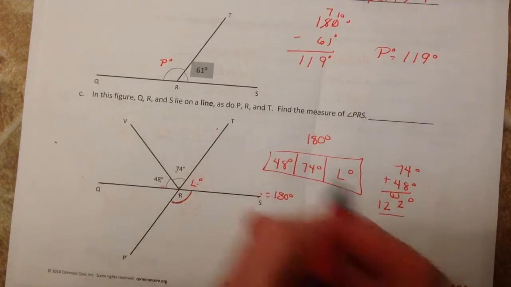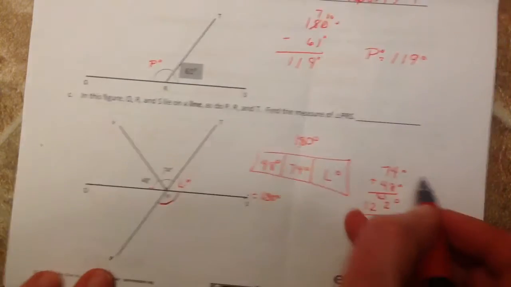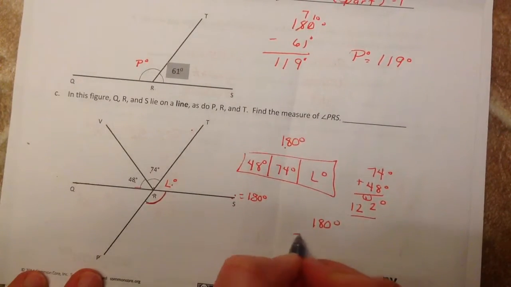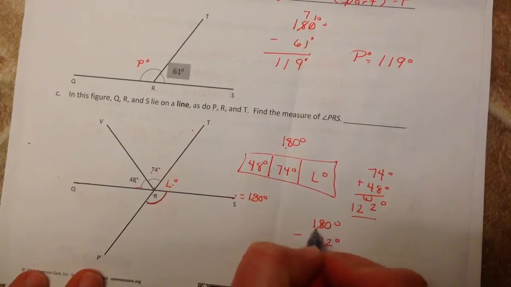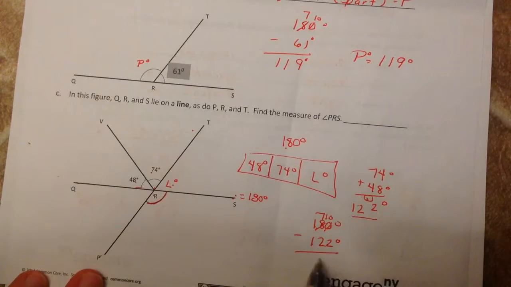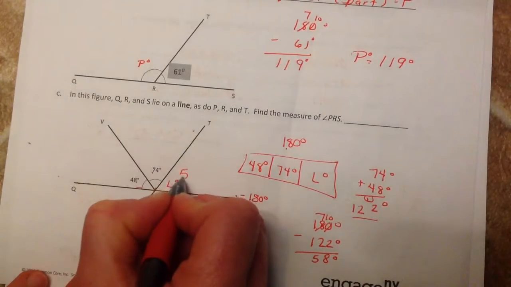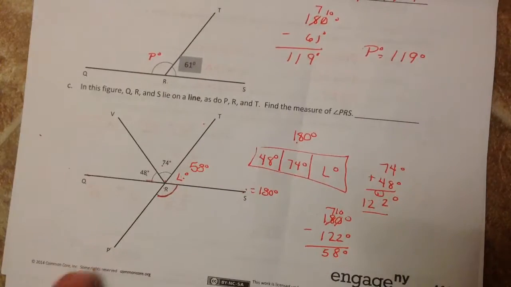So now I have a part and a whole. What do I do with wholes and parts? That's right, I subtract them. 180 minus 122, which gives us 10 minus 2 ones is 8, 7 minus 2 tens is 5, 58 degrees. So I know this is 58 degrees.